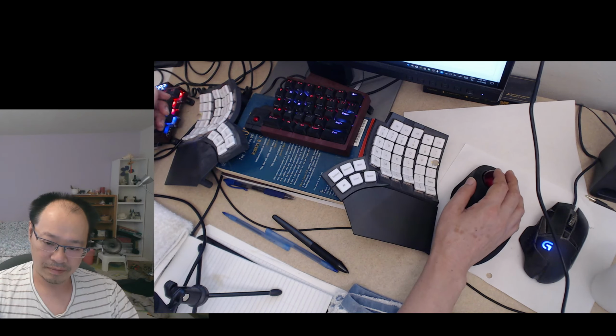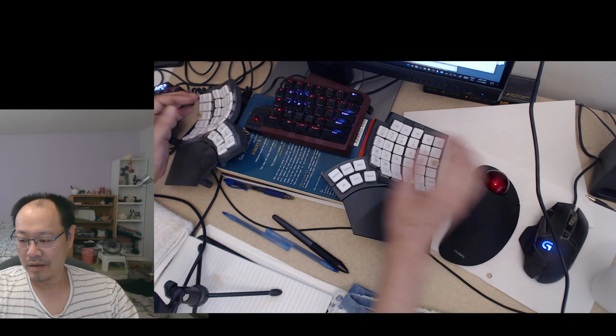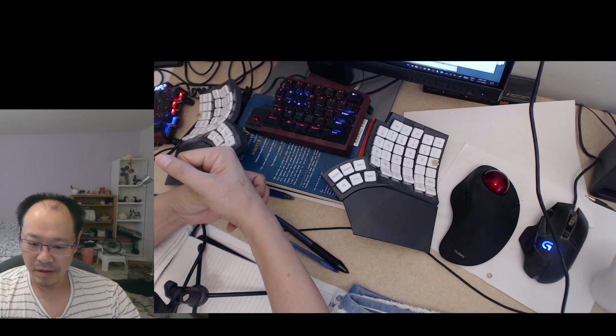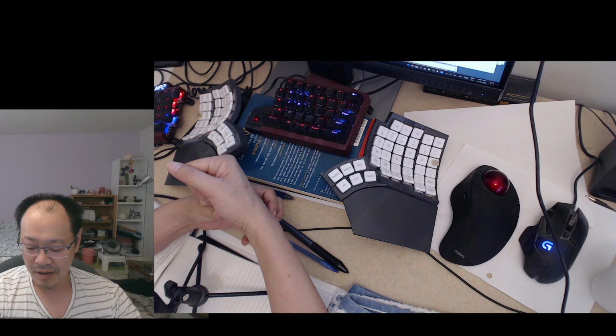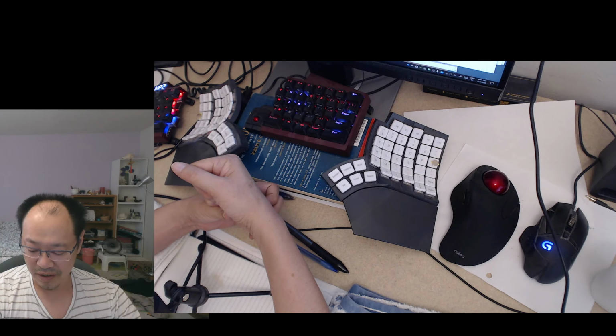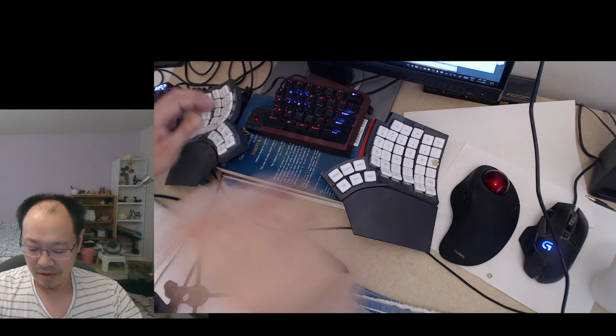It matches what I have here. To me, this is not a very critical keymap. It really depends on you.